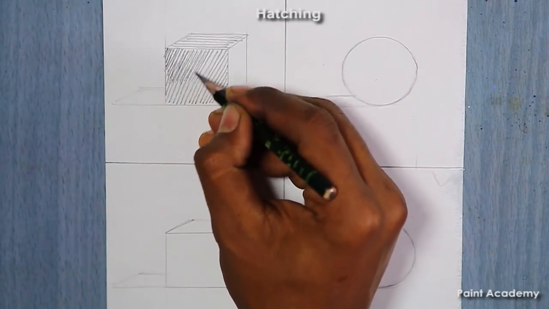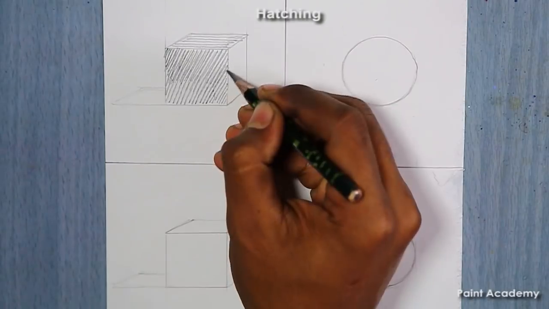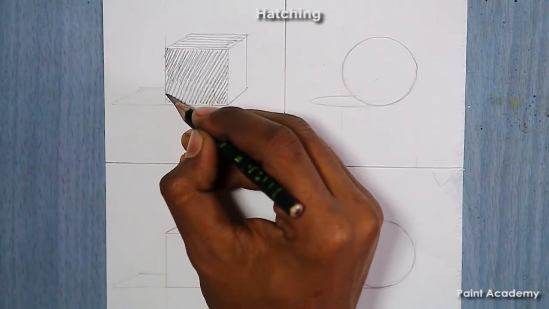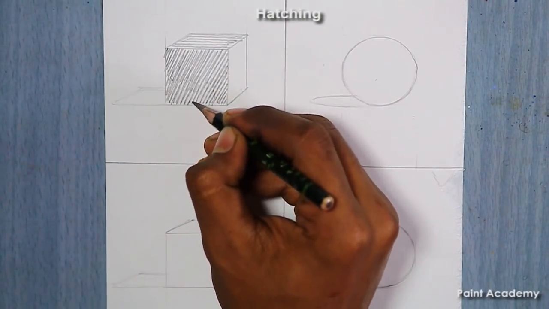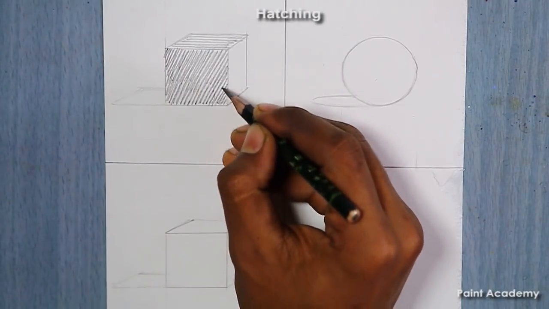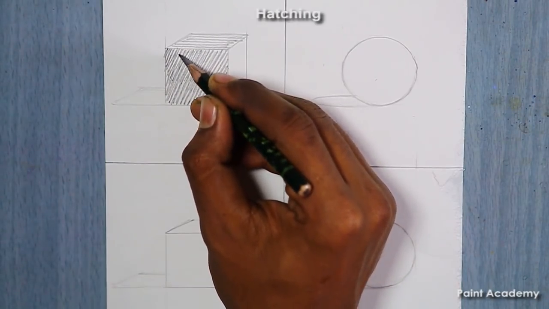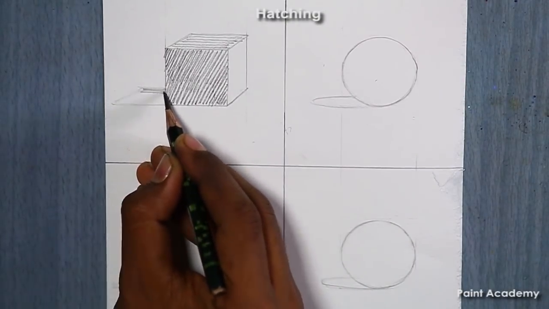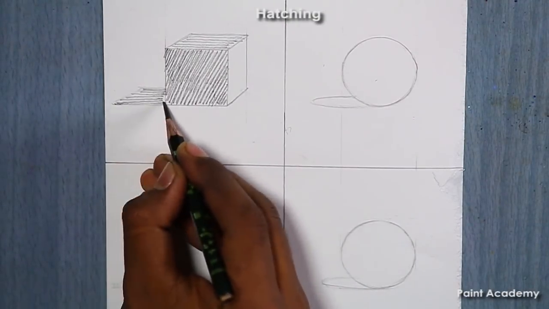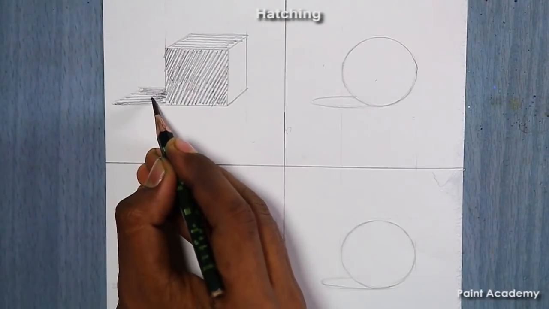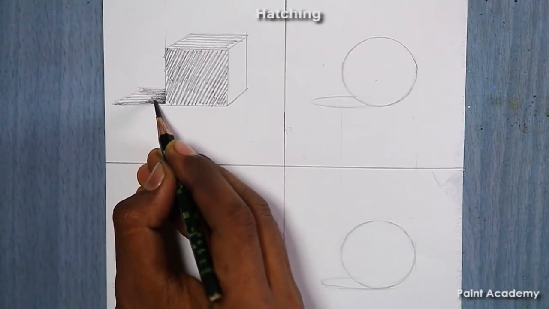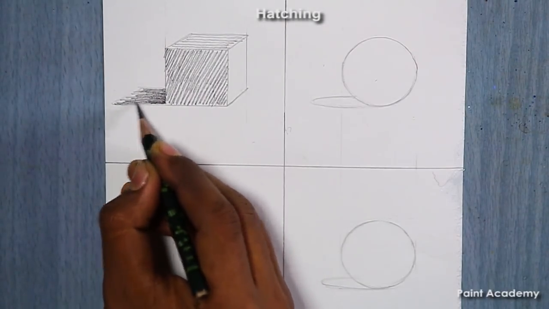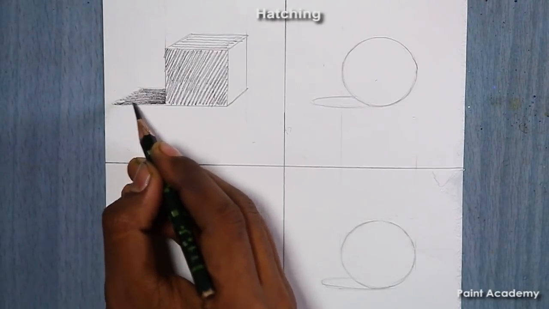And I'm going to darken the value this way, just filling the gaps between the two lines. As much as you need, you can add value in your drawing this way. That's a way of creating differences between lights and shadow. And in the shadow part, you have to add more values compared to it.